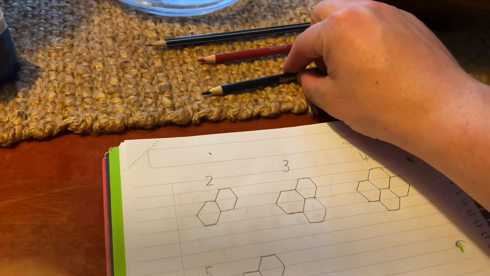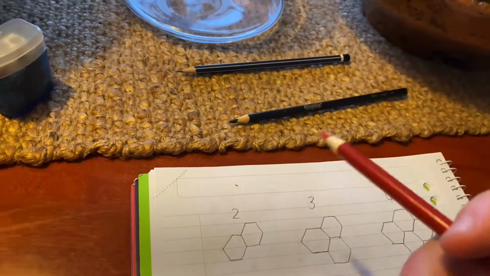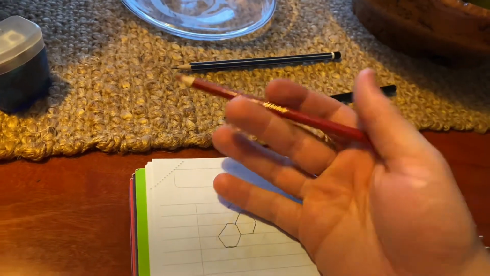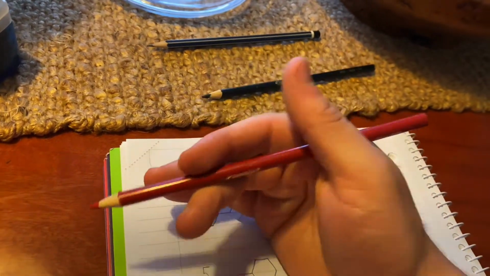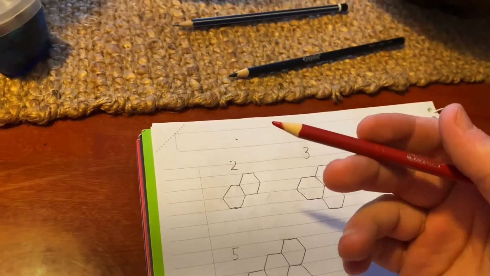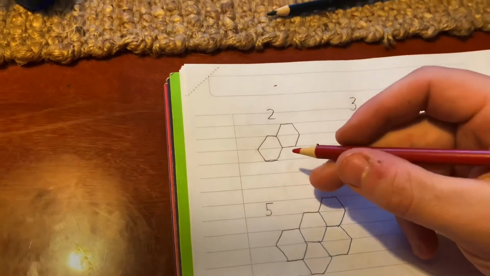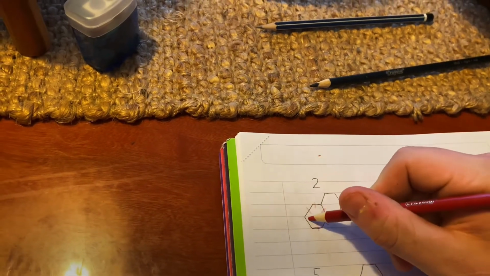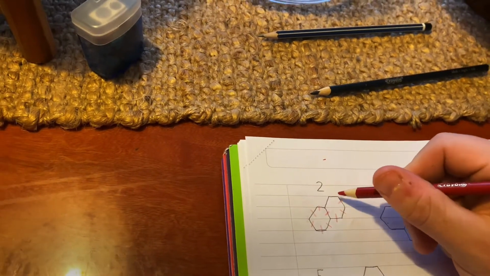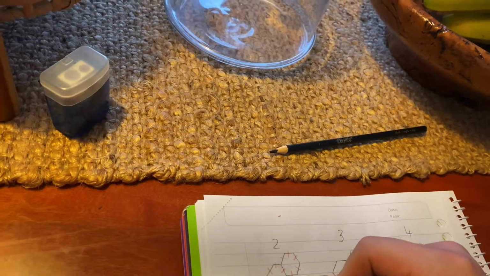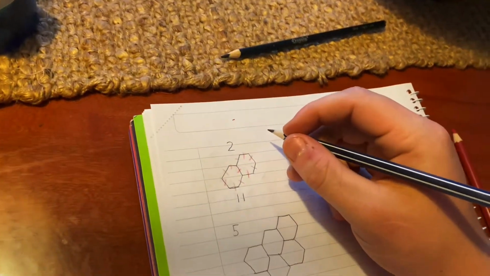Now first thing I want you to do is grab your red pencil if you have one. If you don't have these two colours, grab two different colours, green, orange, purple, red, I don't mind, as long as you have two different colours. If you're with me, I want you to use your red pencil to count all the sides. So we have 1, 2, 3, 4, 5, 6, 7, 8, 9, 10, 11. That's great. We've identified that there are 11 sides when we put two hexagons joined together.